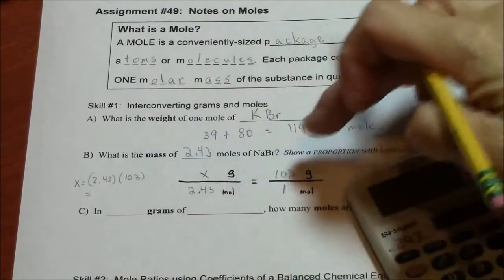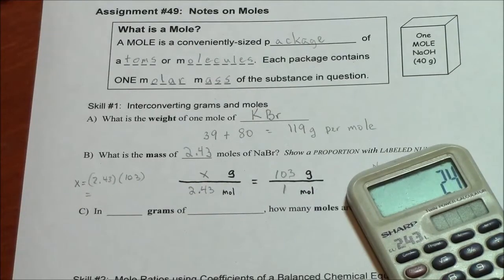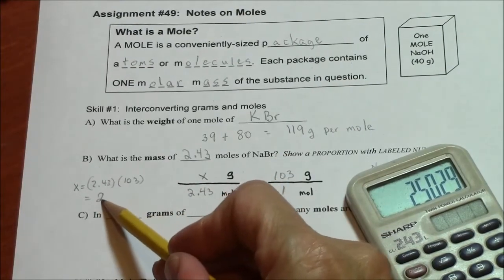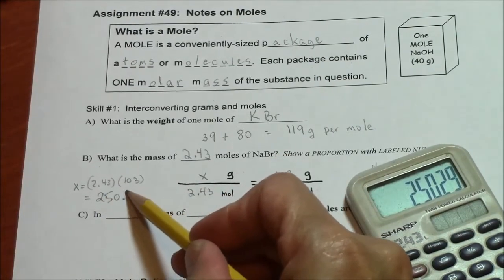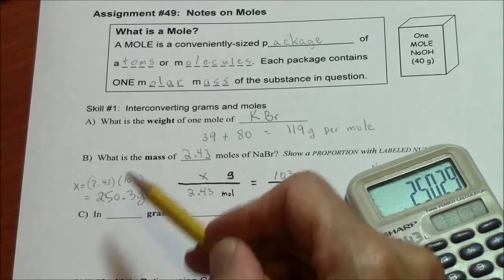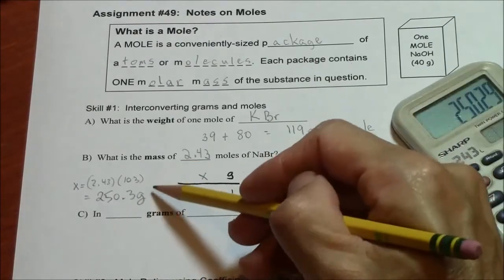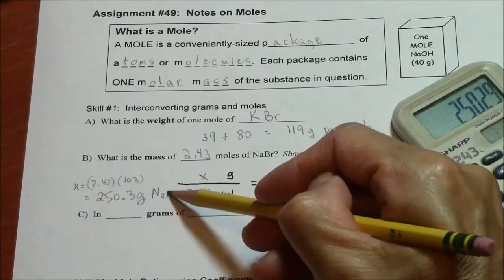Here I'm doing 2.43 times 103, which gives me my answer, 250.3 grams of NaBr is my official answer.